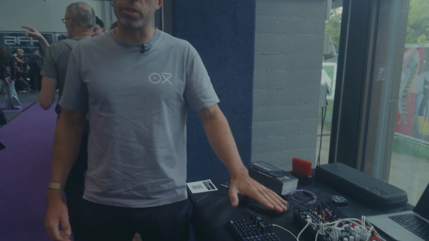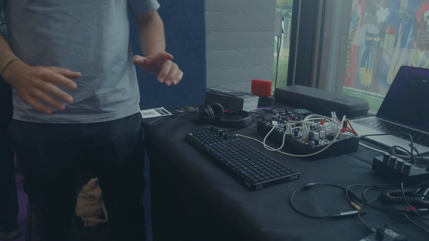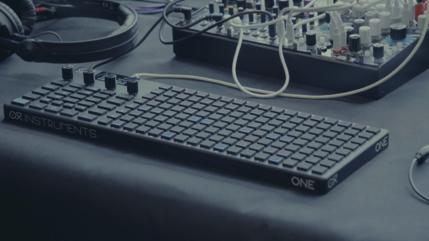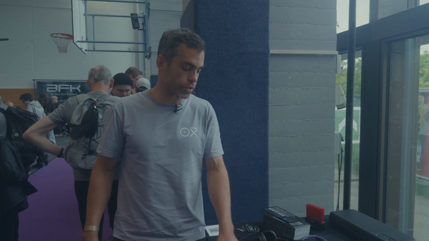We are OXI Instruments, and we are here this year with the evolution of our sequencer, the OXI One. This is the MK2 sequencer. The reason that the MK2 sequencer exists is that I wanted to provide more tracks, more sequencers. That's why this comes with up to 8 sequencers, which means that you can have up to 64 tracks if you set them up in multi-track mode.